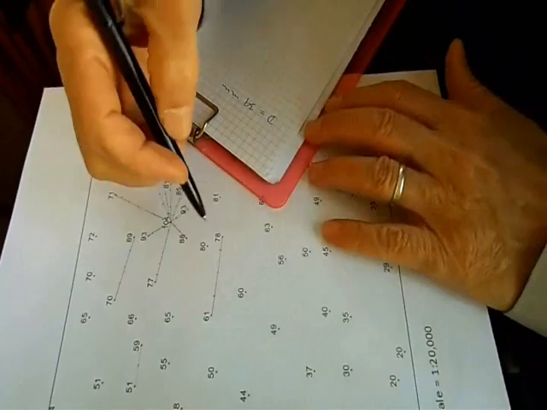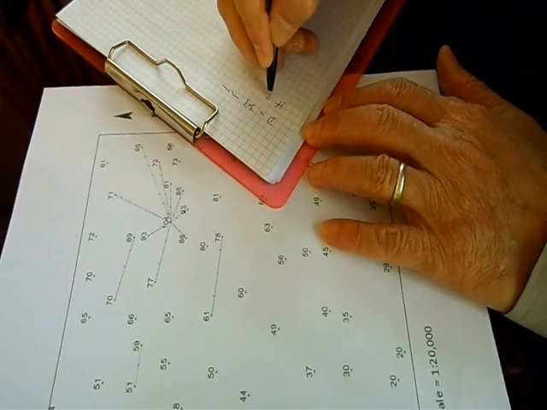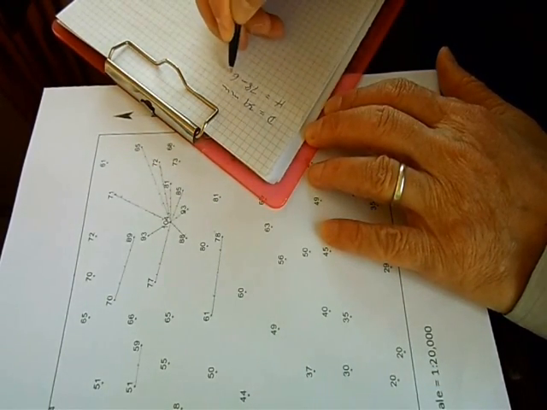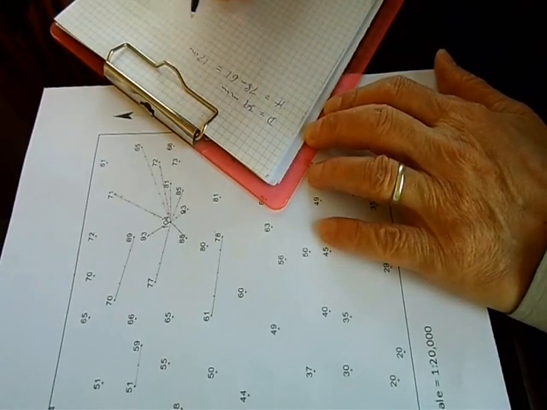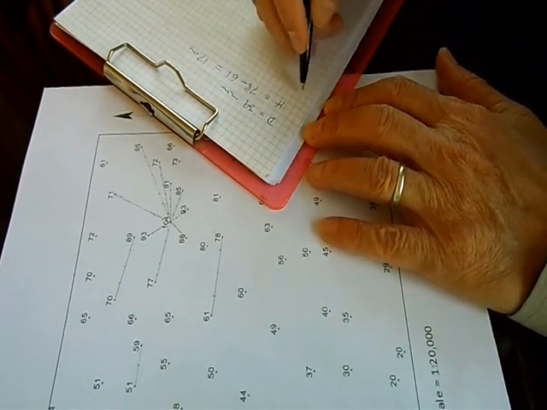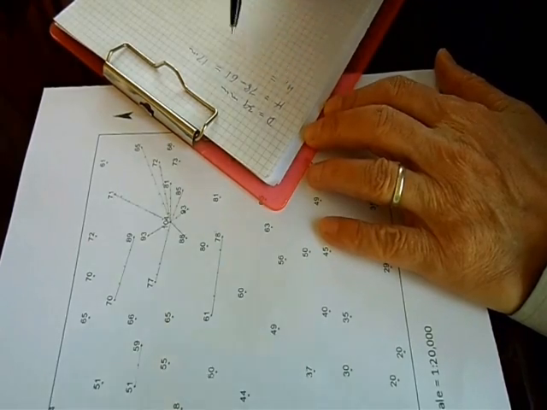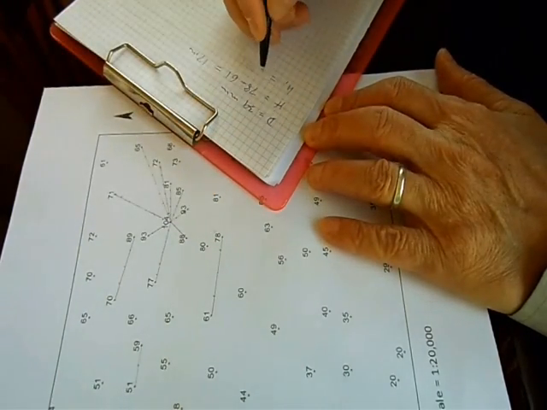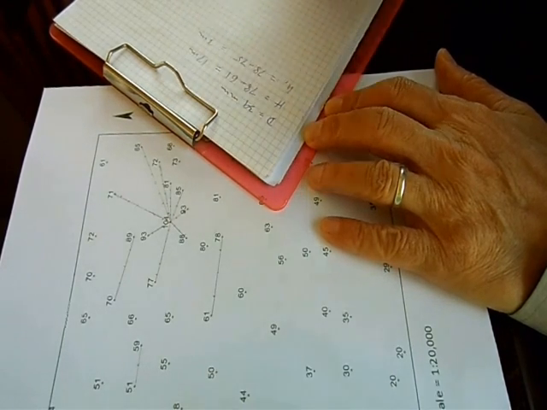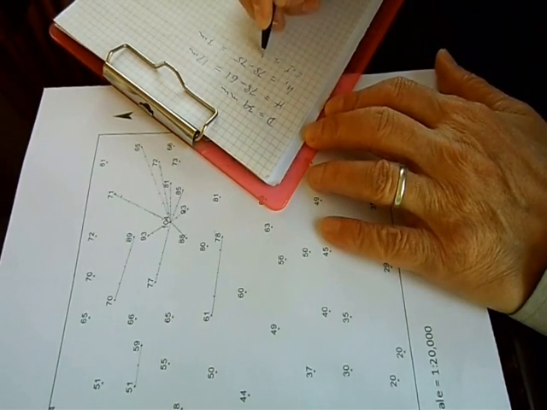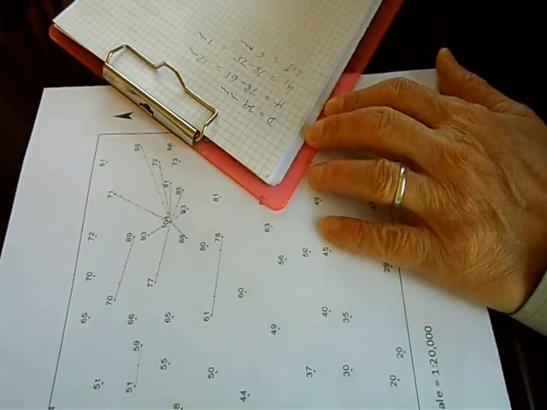Capital H, which is the difference between 78 minus 61, gives 17 meters. Small h1, which is 78 minus 75, equals 3 meters. And the contour interval as before, 5 meters.